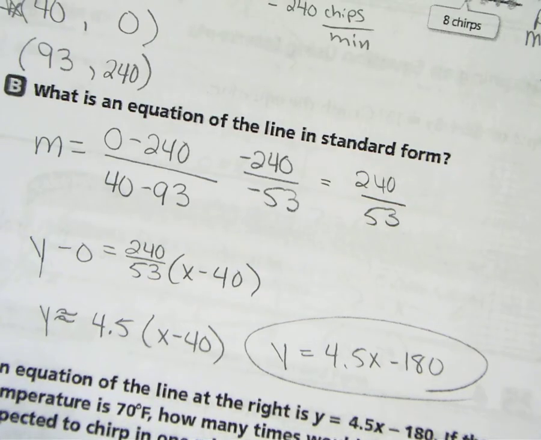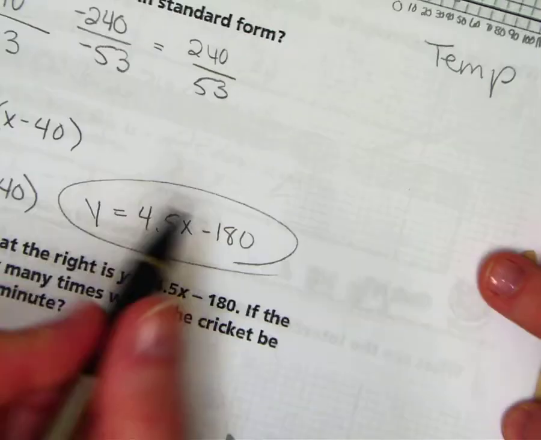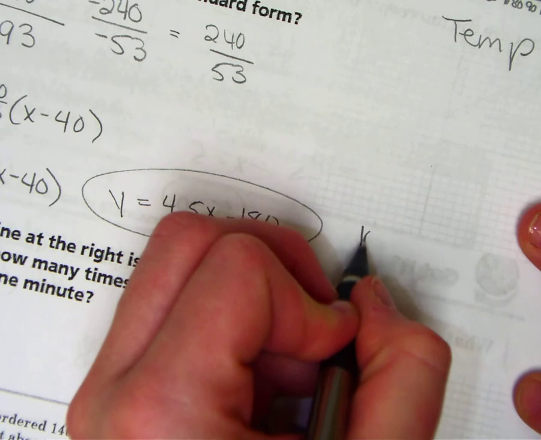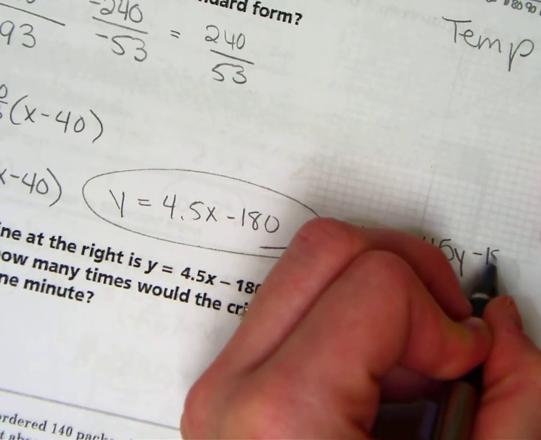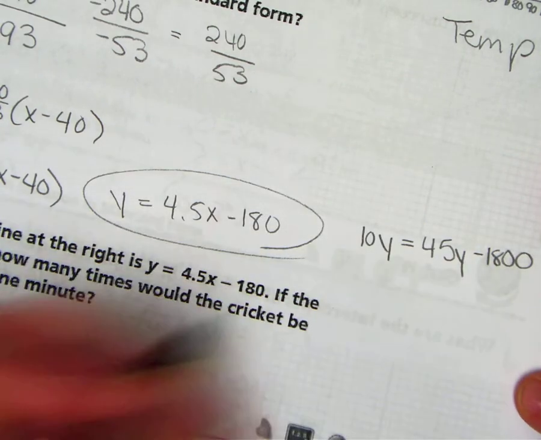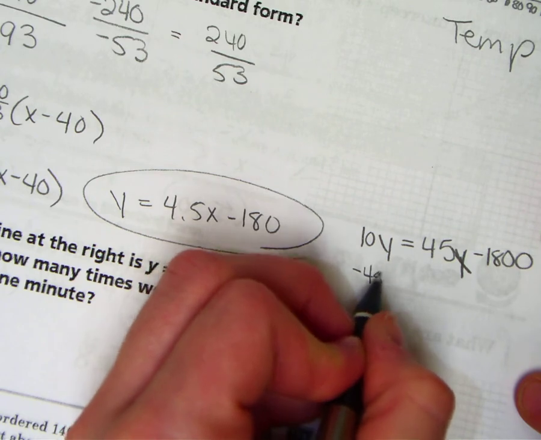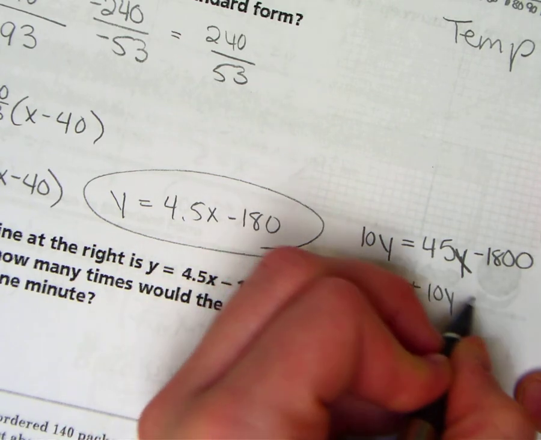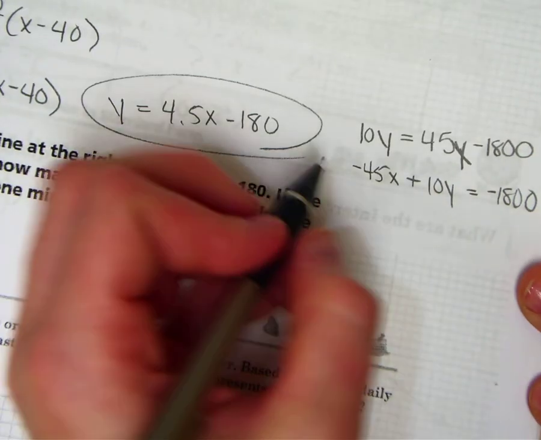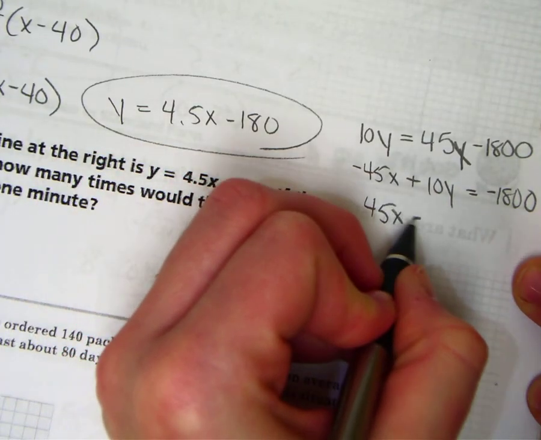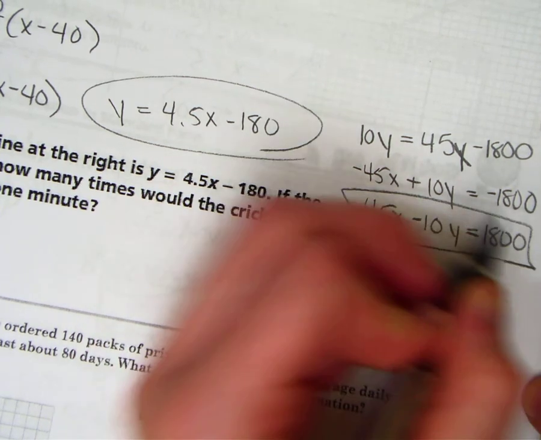but it's not in standard form. Okay, to put this in standard form, you have to get rid of your decimals. So I'm going to multiply everything by 10. And then take the 45x over. And then I don't like x to be negative, so I'm going to divide everything by a negative 1. And there's your equation in standard form.